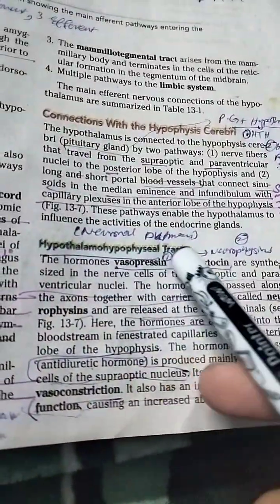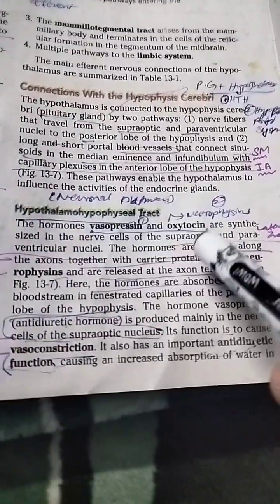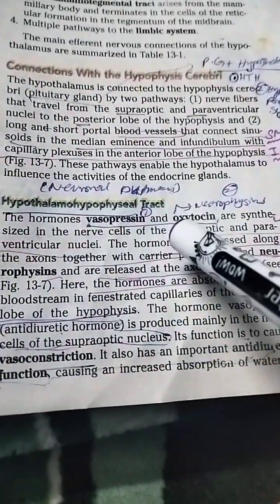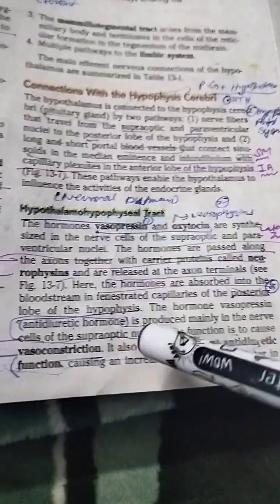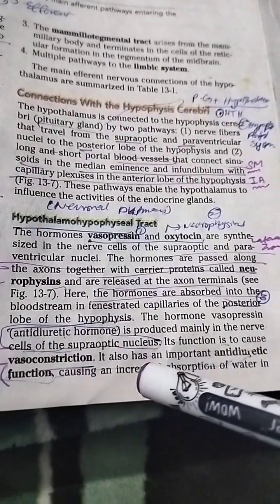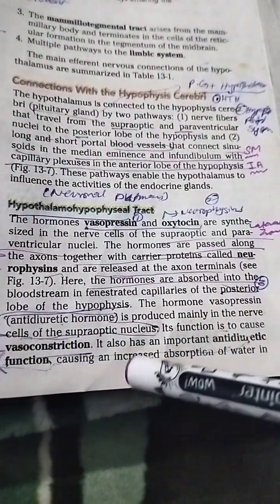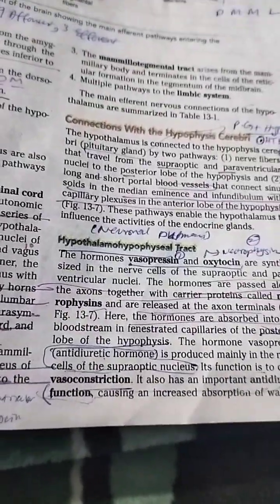Now let's talk about the hypothalamo-hypophyseal tract. The hormones related to this are vasopressin and oxytocin. They are going to be synthesized in the supraoptic and paraventricular nuclei respectively, and they are going to travel through carrier proteins, or neurophysins, towards the posterior lobe. So the hypothalamo-hypophyseal tract is related to the posterior lobe. Vasopressin is produced in the nerve cells of the supraoptic nucleus and it causes vasoconstriction. However, oxytocin is going to be produced by the paraventricular nuclei. We're going to discuss that later.